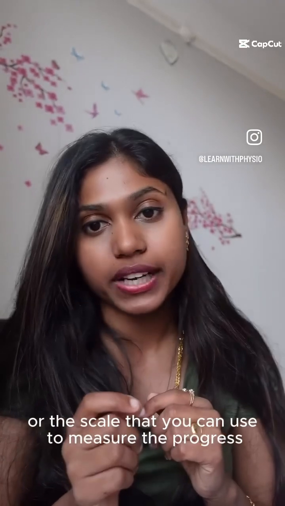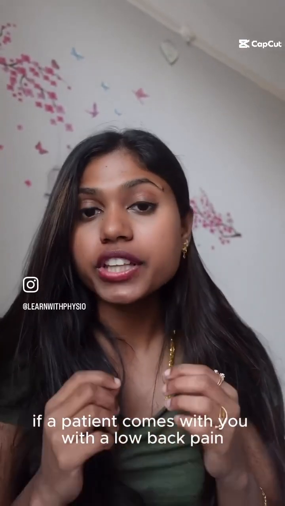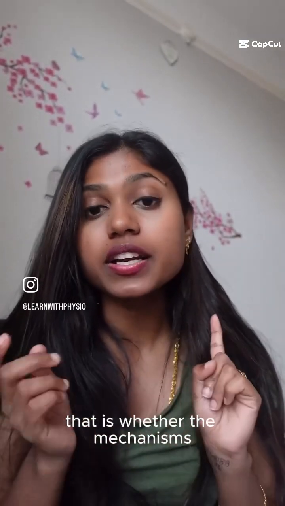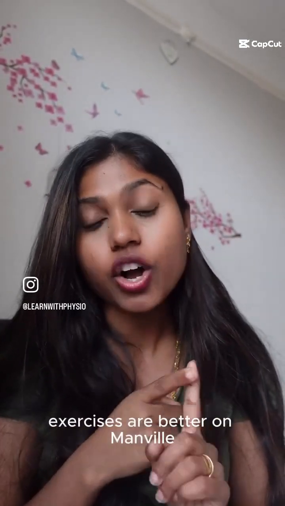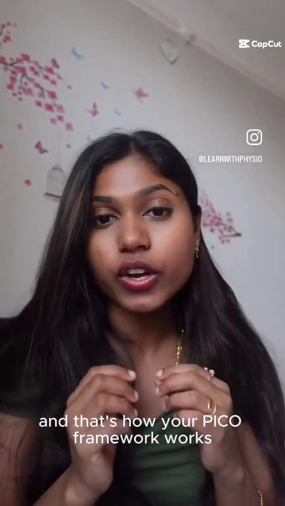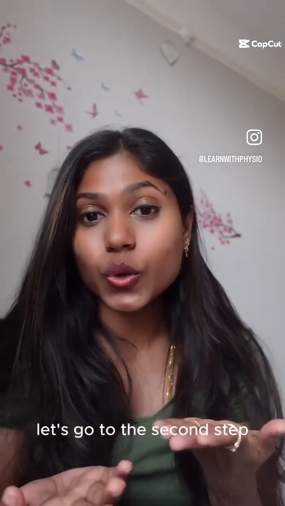Now let me give you an example here. If a patient comes to you with a low back pain, you're going to compare 2 treatment measures, that is whether the McKenzie exercises are better or manual therapy is better for reducing the pain. And that's how your PICO framework works. Now that you guys know your PICO framework, let's go to the second step.